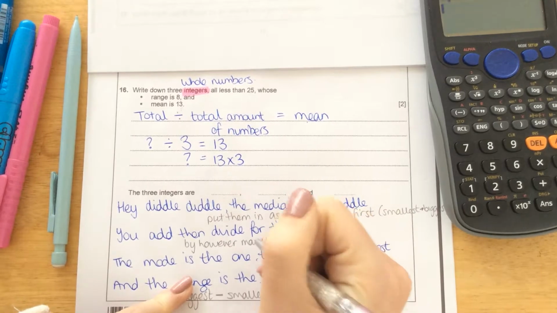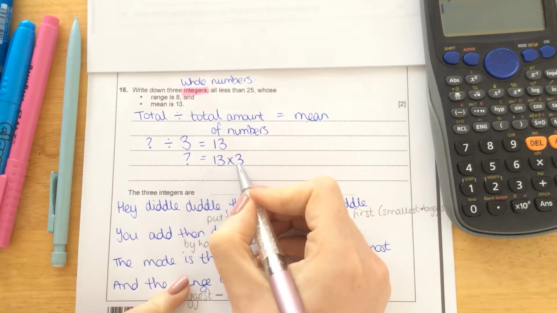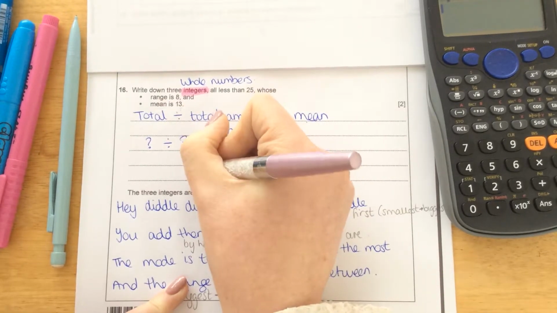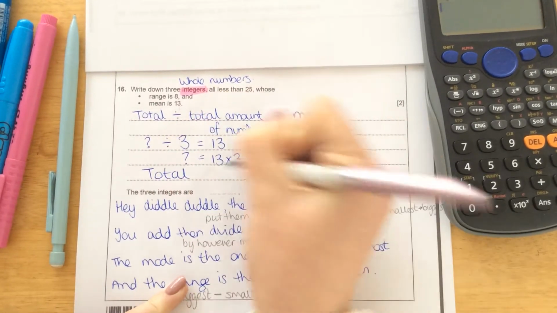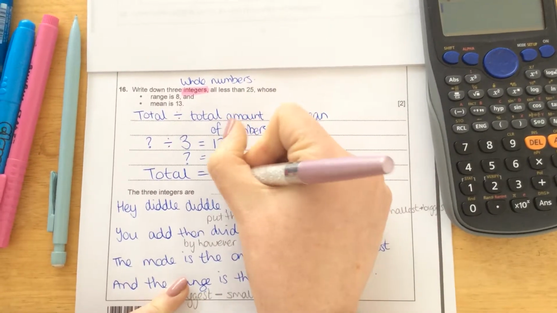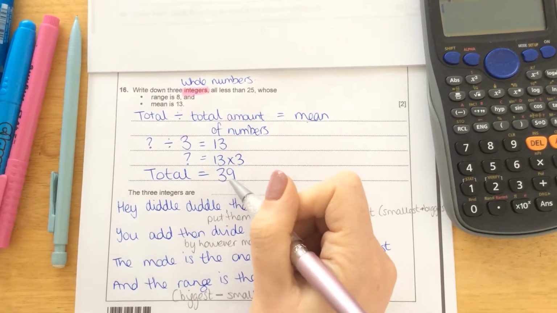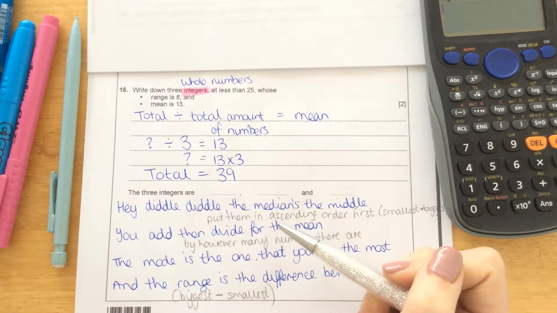You do have your calculator if you want to use it for that. I'm just going to say, well, 3 times 10 is 30. 3 times 3 is 9, add them together would be 39. So the total of all of the numbers added up would be 39. Once I've got that, that will then help me work out the rest of the averages.